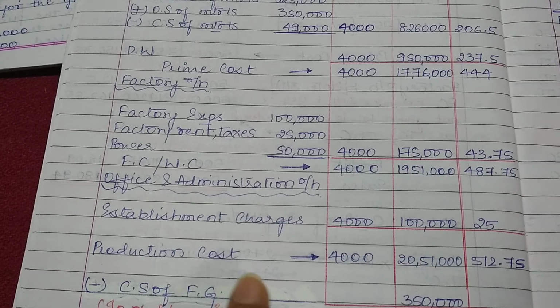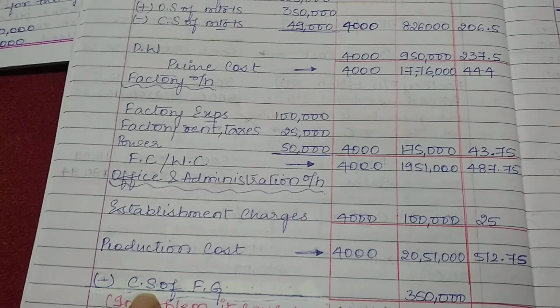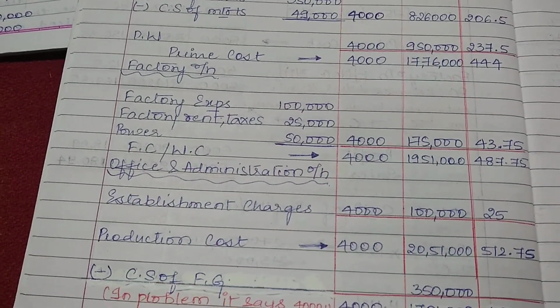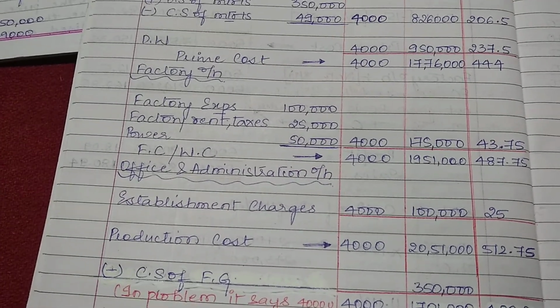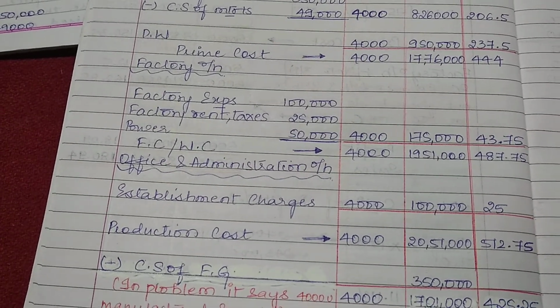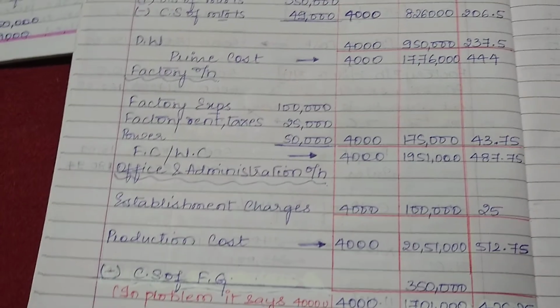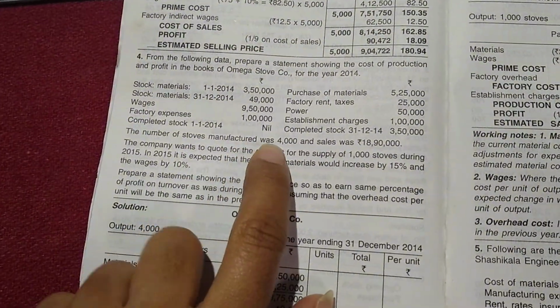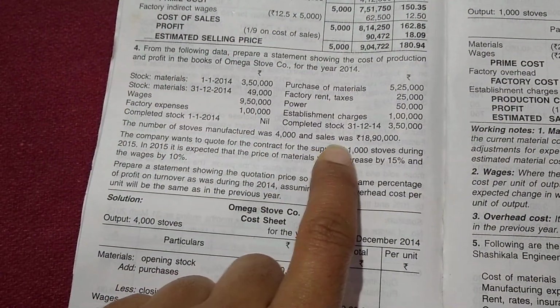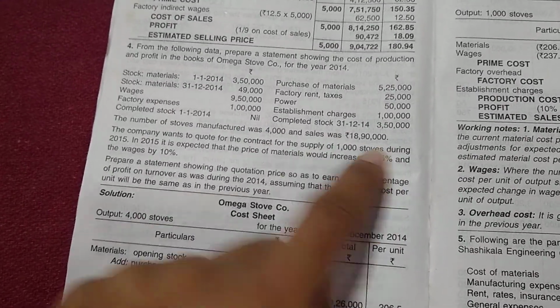In production cost, please remember your closing stock of finished goods. Here the problem says 4,000 units manufactured and sold. Listen here: stoves manufactured was 4,000 and sales was 18,90,000.